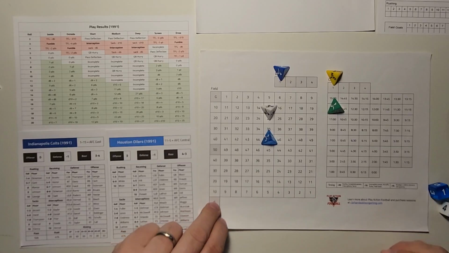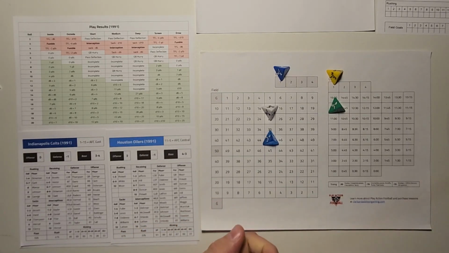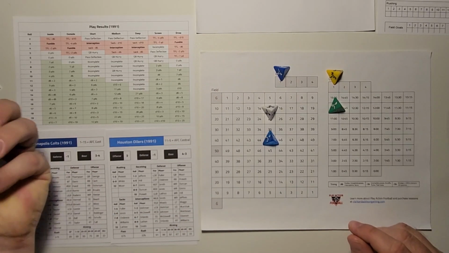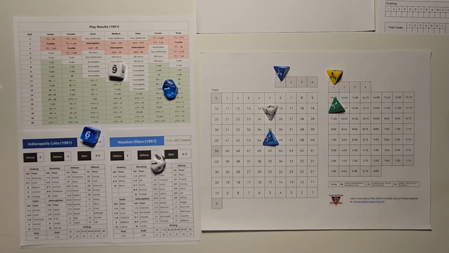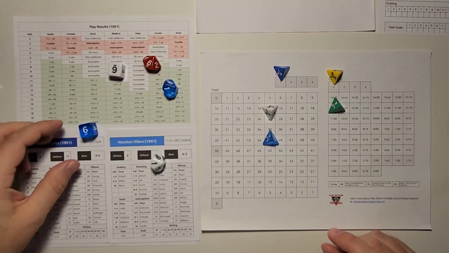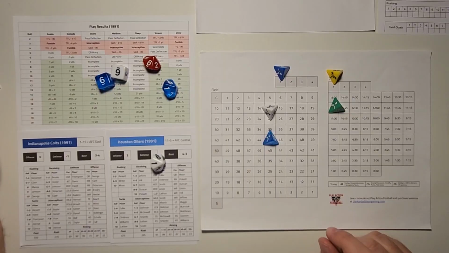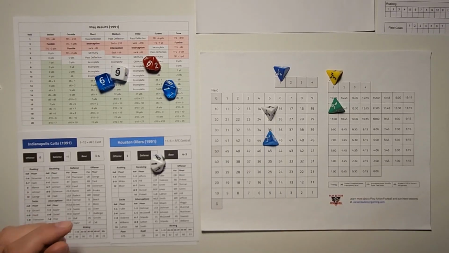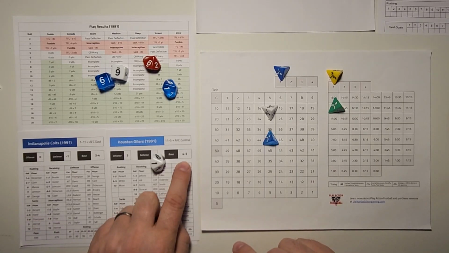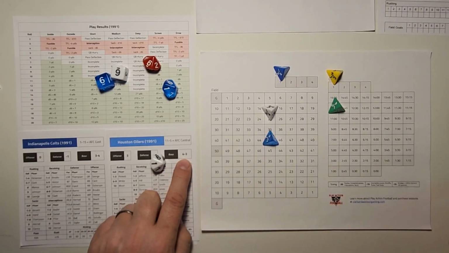Nothing changes here. So rolling here, and I'll roll the red one for the player. So we have a 6 to a 6, so it's going to be a screen pass to a base blitz, and both they run the 4-3. Houston does, so that'll be our defense.